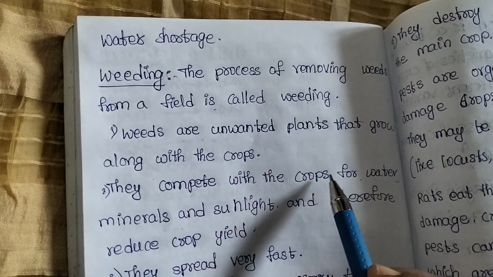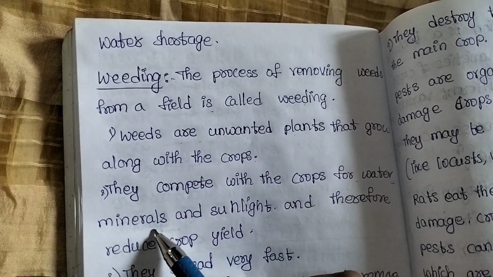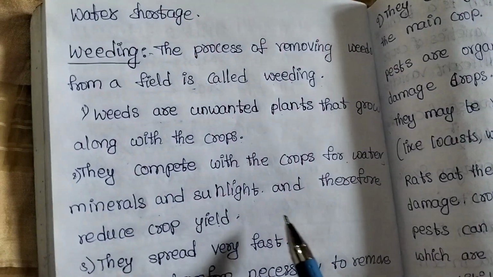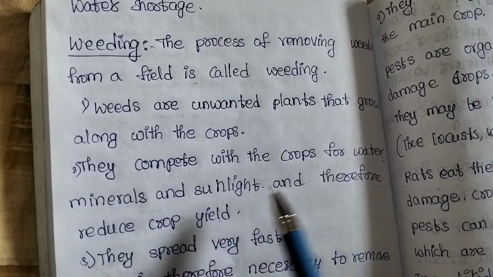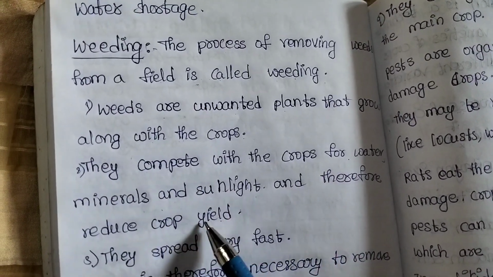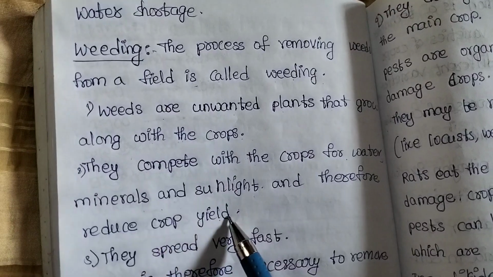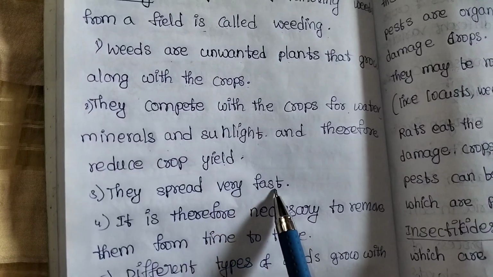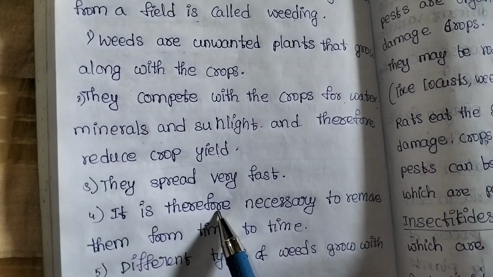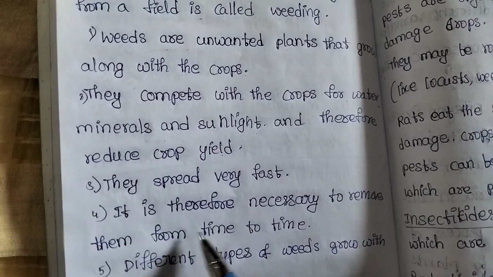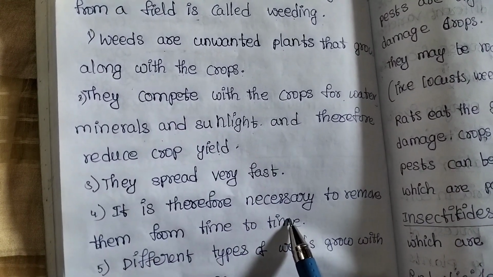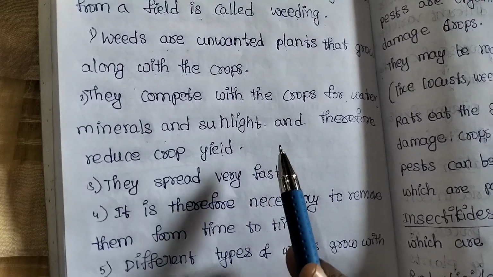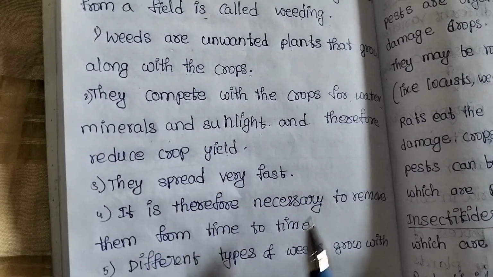Weeds compete with the crops for water, minerals and sunlight, and therefore reduce the crop yield. They spread very fast. They grow very fast. It is therefore necessary to remove them from time to time, so that the crop yield will be increased, which means production will be more and we will get more money.